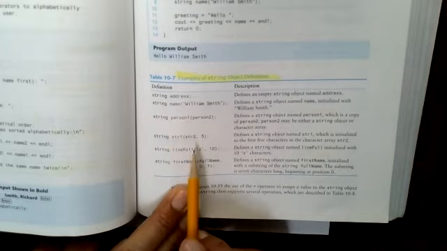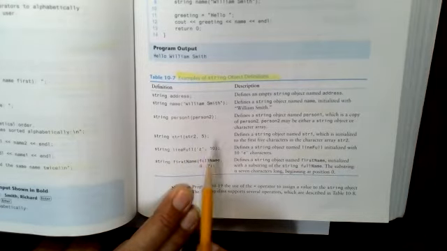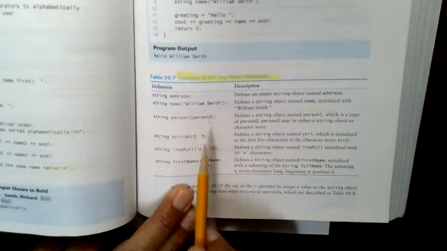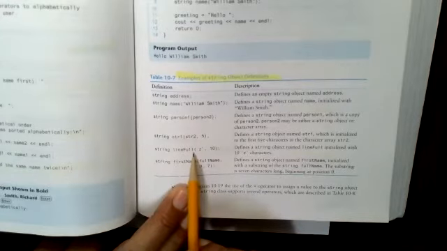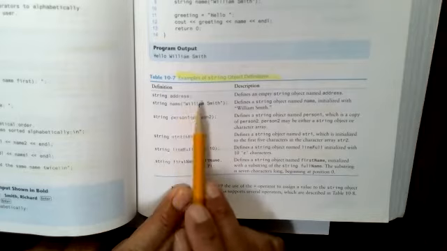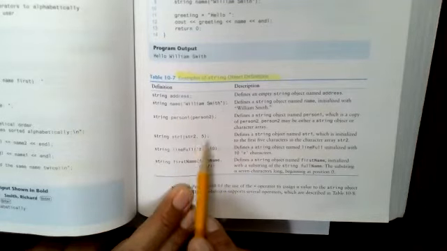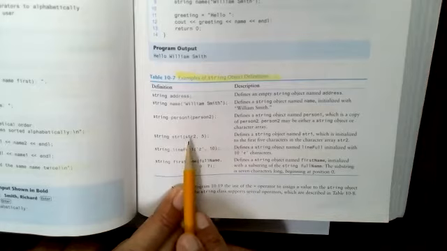Wow, it looks like the constructor for string is really overloaded, right? No parameter, single parameter. Here's two parameters. The first one is a string.